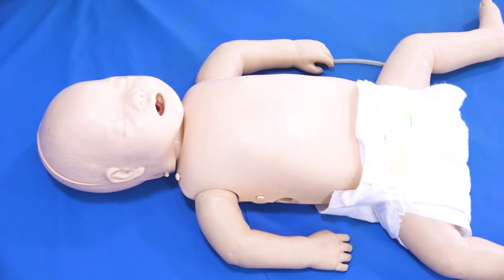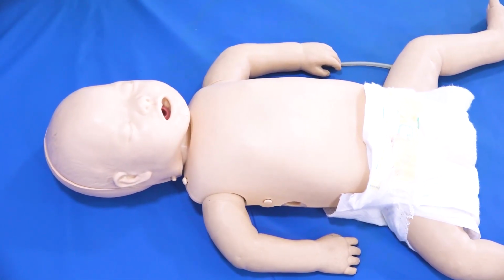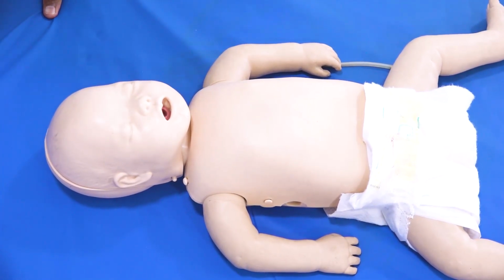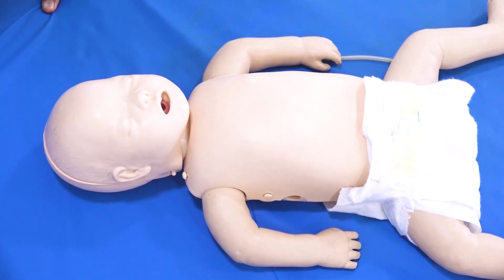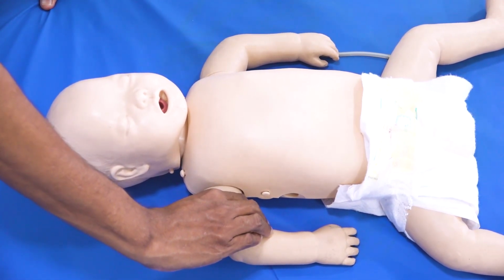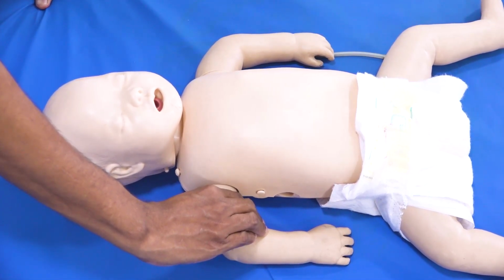Once you have delivered 2 rescue breaths, the next step is to feel for the central pulse. The central pulse can be felt at the carotid artery or the brachial artery. To feel for the brachial pulse, keep 3 fingers over the brachial artery and wait for up to 10 seconds to feel for the pulse.